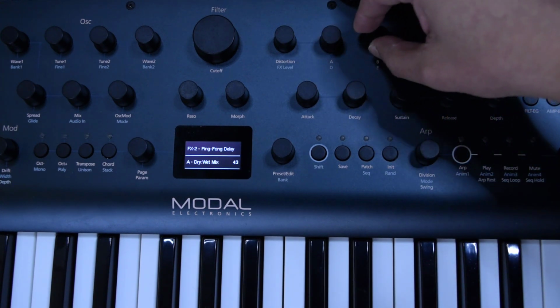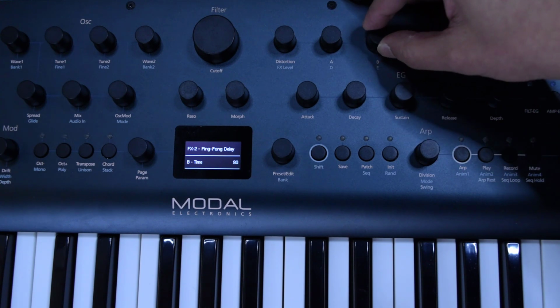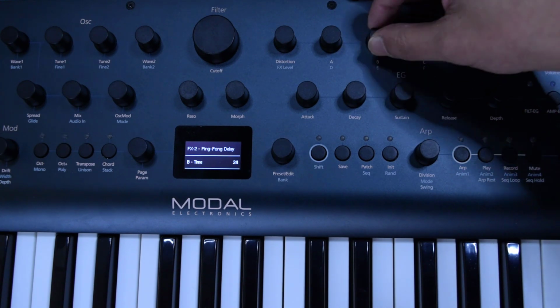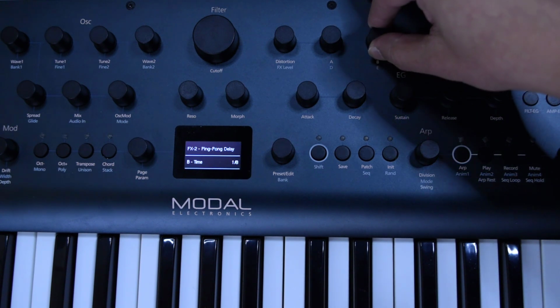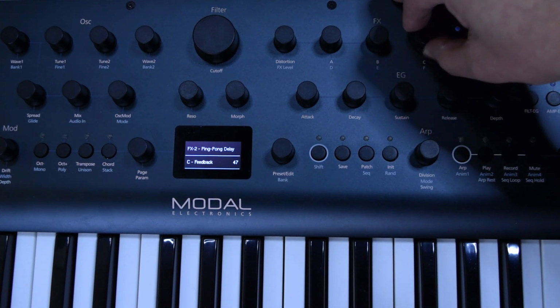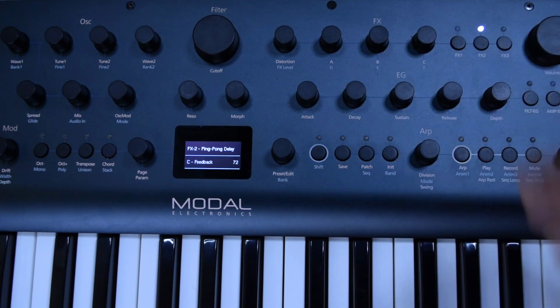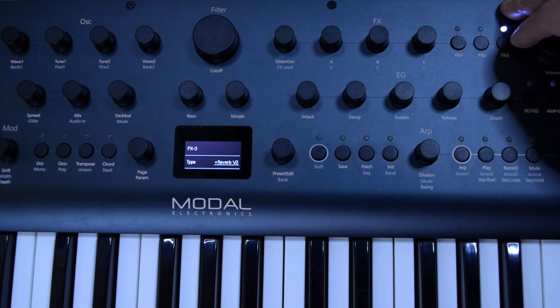So we can go up on the dry and wet. Then we can go up on time. And remember, if we go down, just like the LFOs, we enter into the divisions. And then the feedback. Now, I'm going to be standing on maybe the number 2.